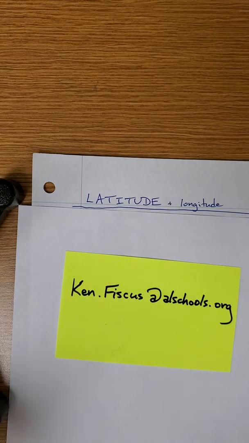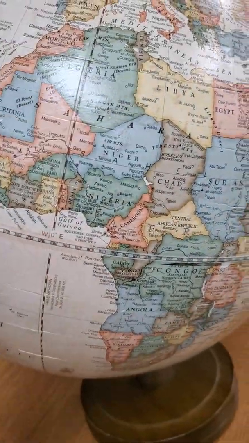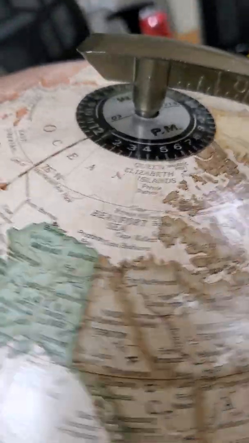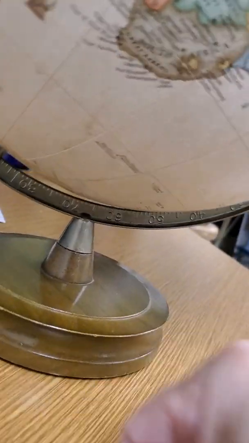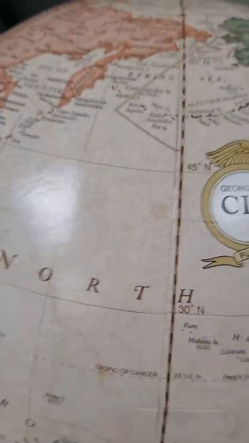I don't know if you've ever paid any attention looking at a globe, but the most important line of all is this one, the one in the middle right there. That's the equator. And up here is the North Pole, and down there is the South Pole. Now, there are other lines on there too. There's a very important one.